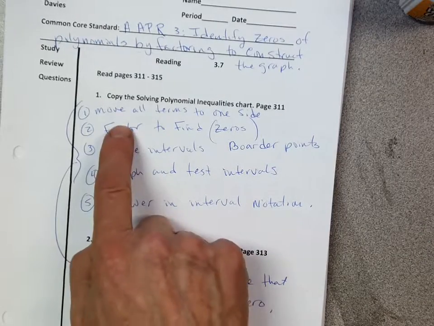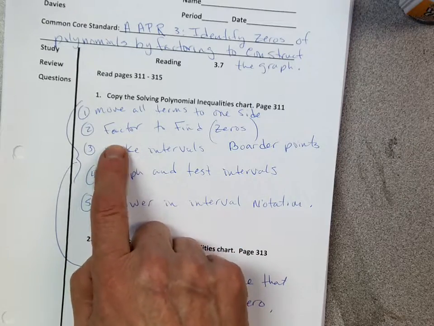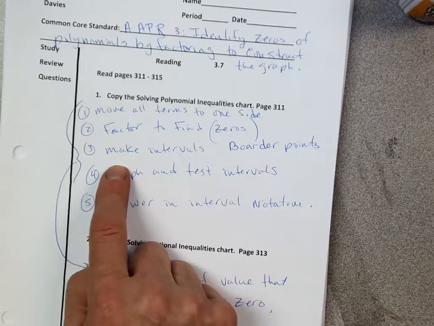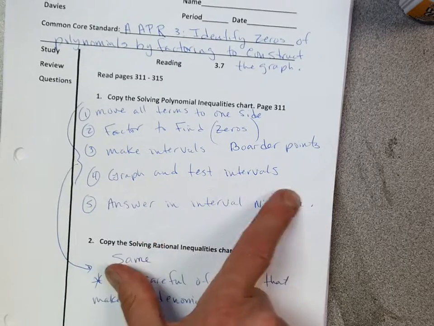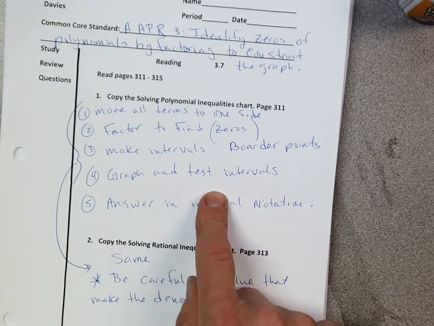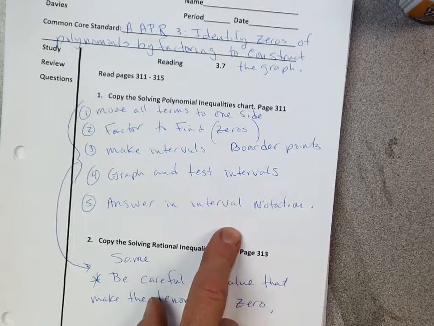Well, move all terms to one side, factor to find the zeros. Once you get the zeros, we're going to make border points on our number line. Then we're going to graph and test our intervals, okay? And I'll show you what that means when we do it. And then we'll put the answer into interval notation.